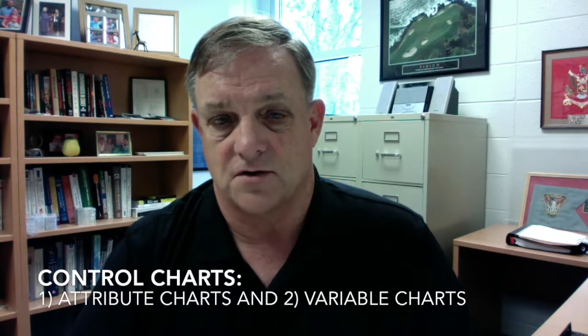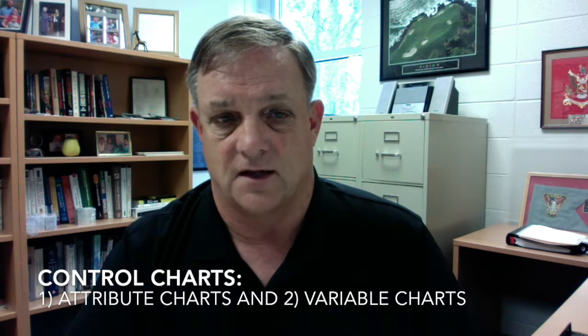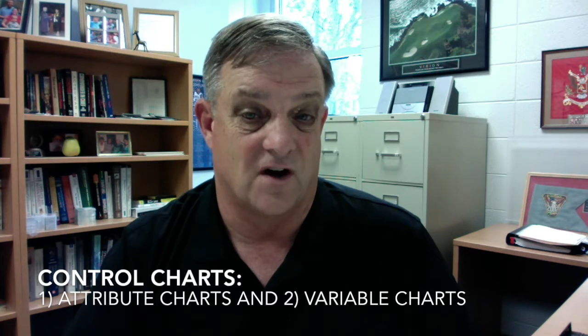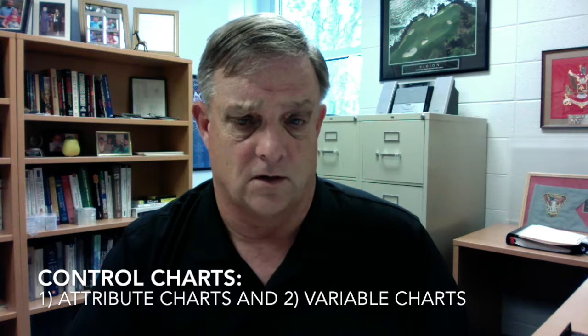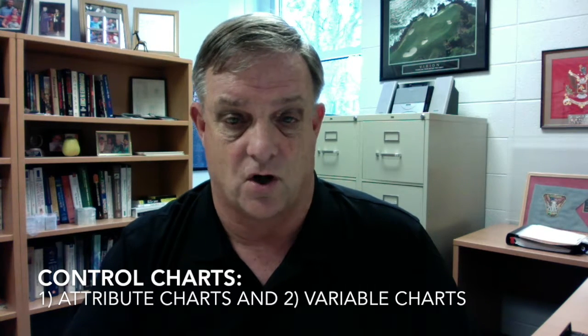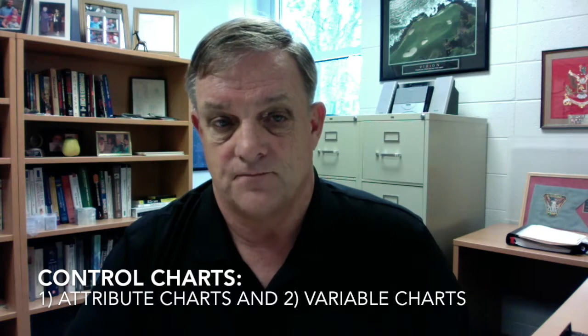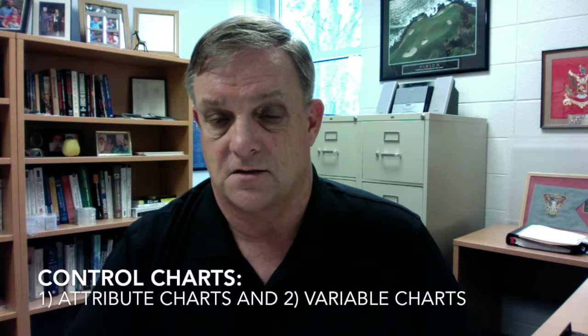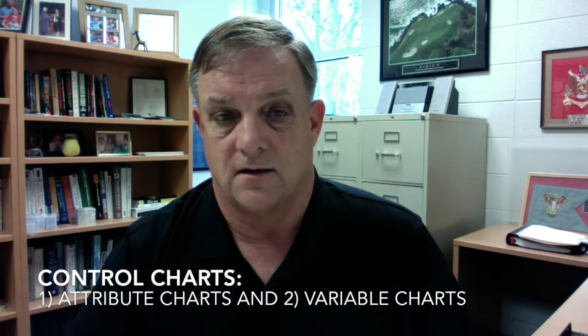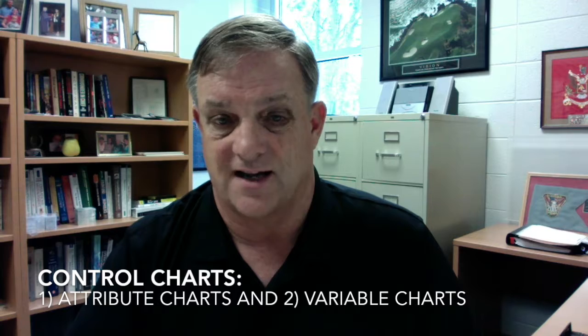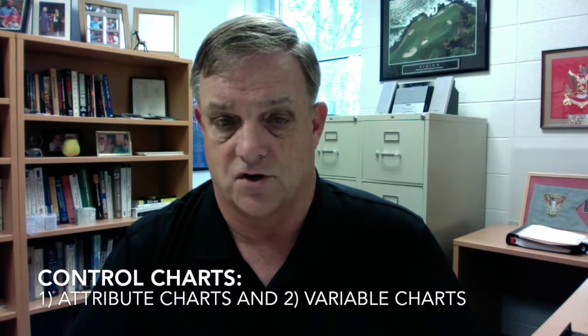So in lesson 5 and 6, we're going to talk about two different types of control charts. We're going to build control charts in both of these lessons. Lesson 5, we're going to talk about control charts for attributes. We're going to look at control charts that are called P charts or proportion charts and C charts. In lesson 6, we're going to talk about two other types of control charts, X bar charts and R charts.